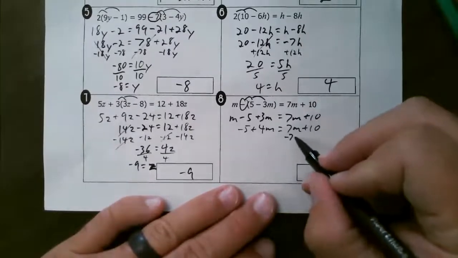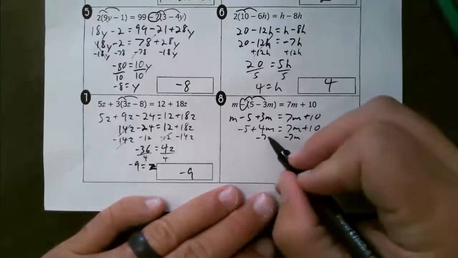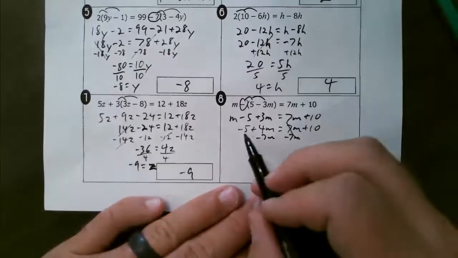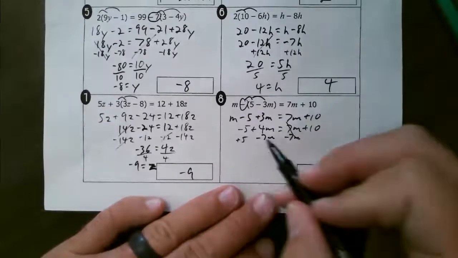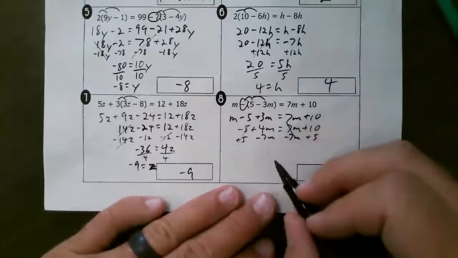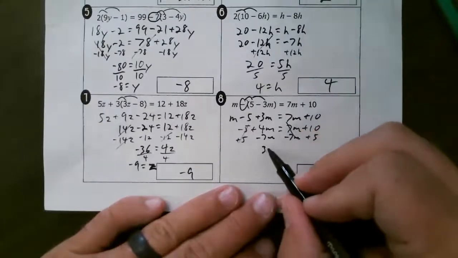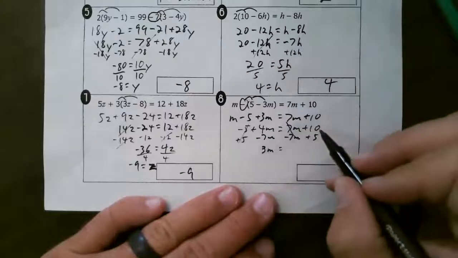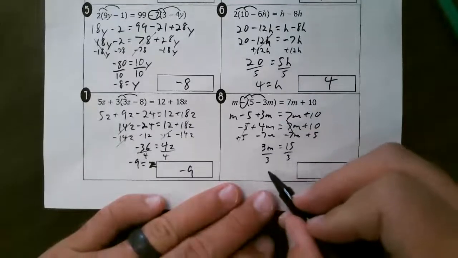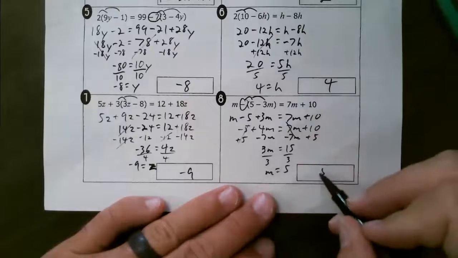I'm going to subtract 7m minus 7m. If I bring the m this way, I'm going to bring the constant the other way. So I'm going to add +5. Those cancel off. We're now left with the difference here of 3m. On this side, 15. Divide both sides by 3, and m is 5.